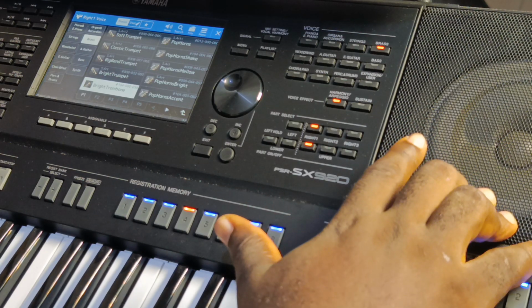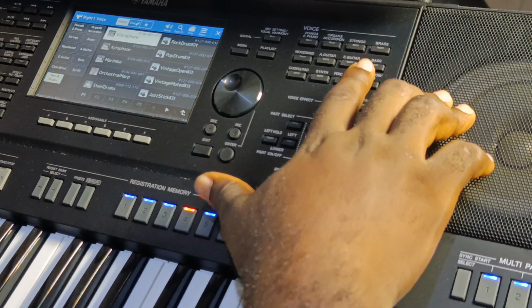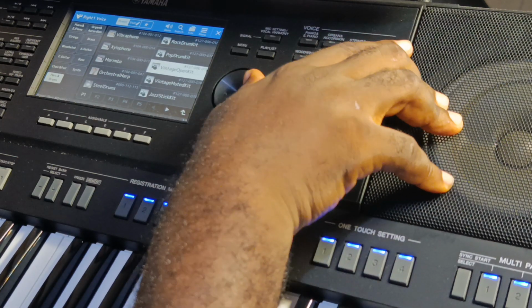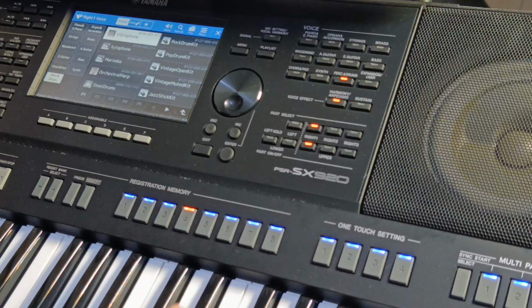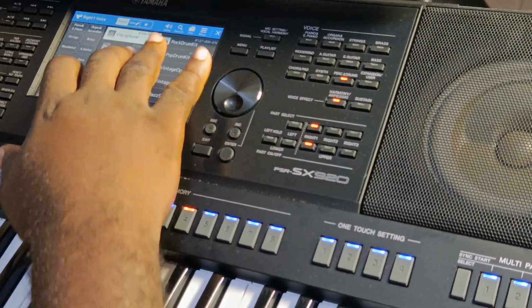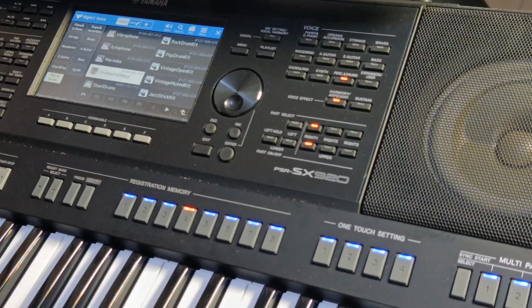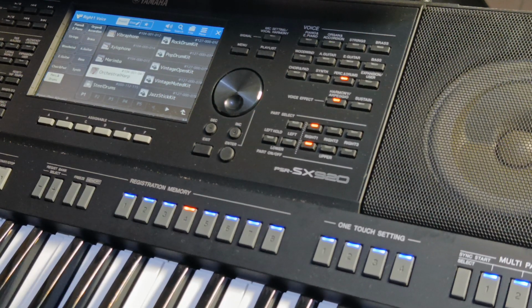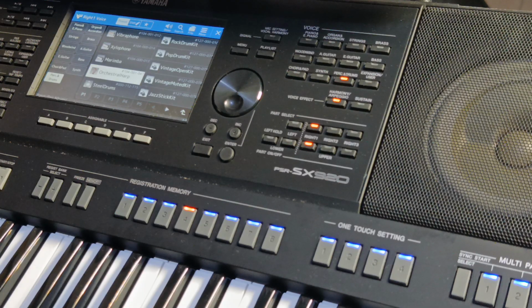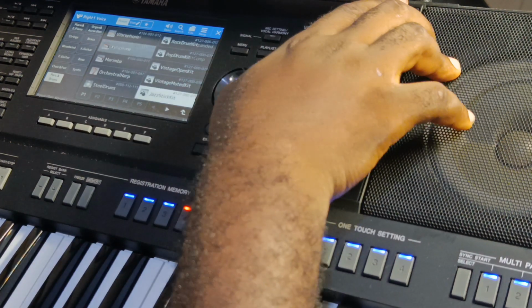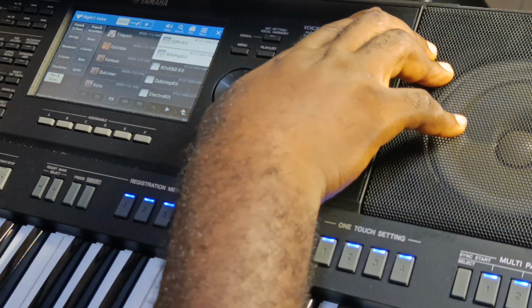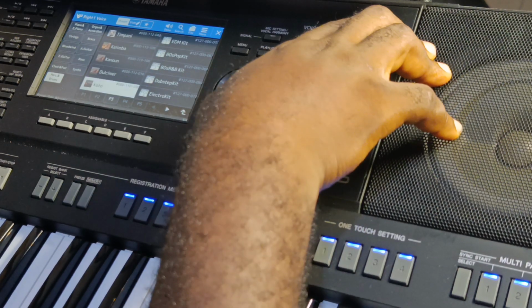Now, if we go to percussion, you have lots of instruments here: the vibraphone, marimba, then the orchestral harp, then the popular timpani.